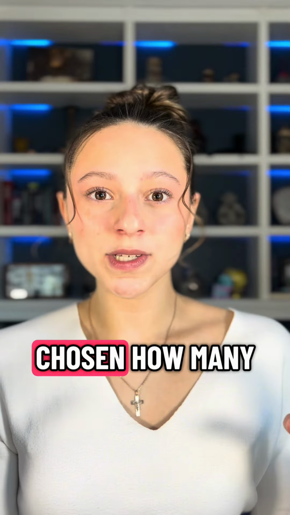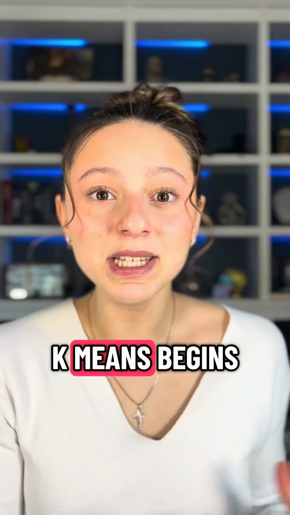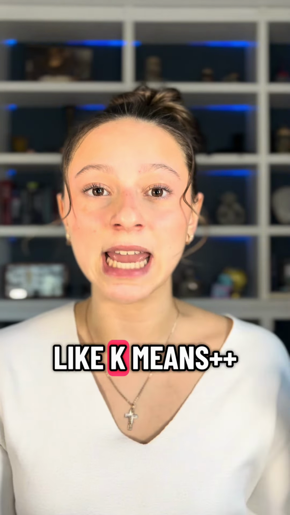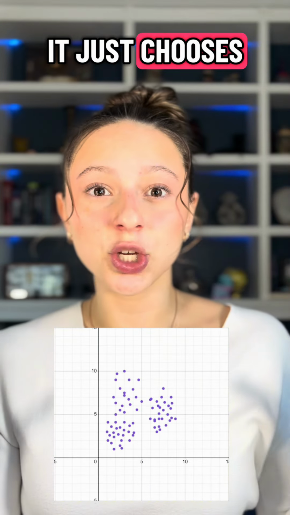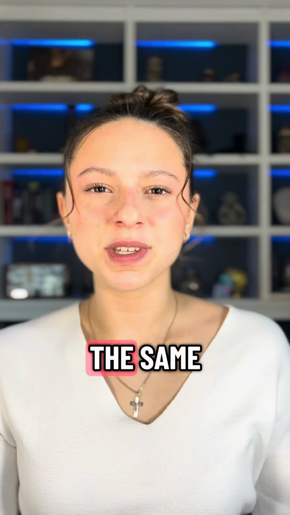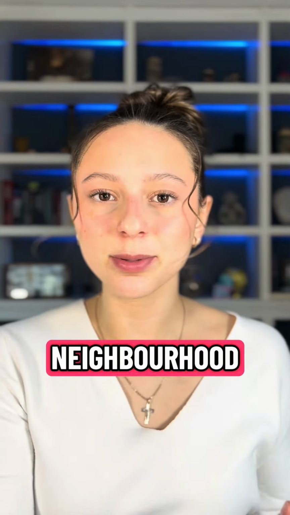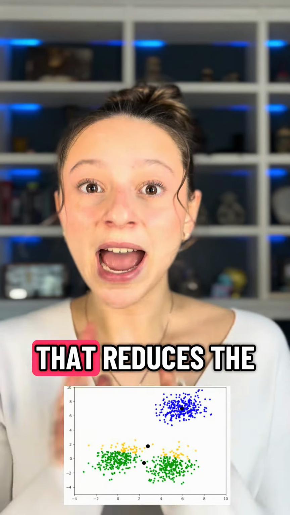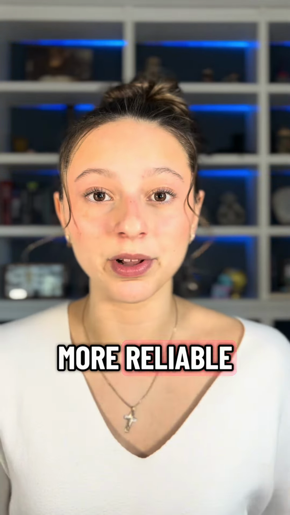Once you have chosen how many clusters you want, k-means begins by setting k initial centroids. Although the simplest approach is to pick these starting points randomly, modern implementations use smarter methods like k-means++. Essentially, it just chooses the initial centroids more strategically and spreads them out so you don't end up with the same two clusters sitting in a dense neighborhood while the rest of the data is ignored. That reduces the chance that the algorithm settles into a poor solution, and it usually makes convergence faster and more reliable. After initialization, the algorithm performs an assignment step.